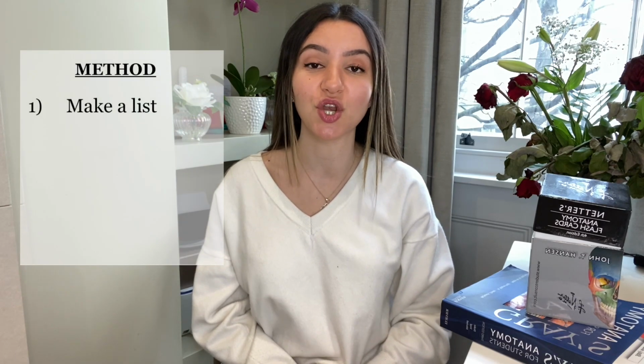Anyways, the method I use has 4 parts. First, you need to compile a list of everything you need to know for your exams or for the block that you're studying, and this will act as your base for the rest of your revision. Since I know that we can't know it all, I just make this list and it tells me these are the main key areas I need to focus on.